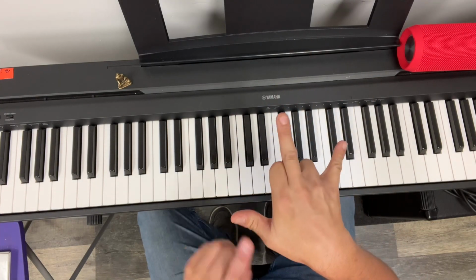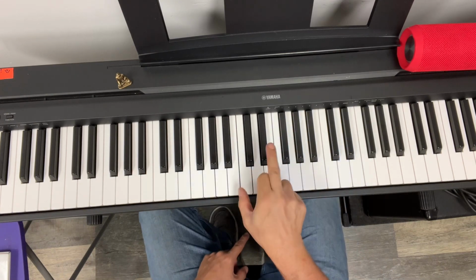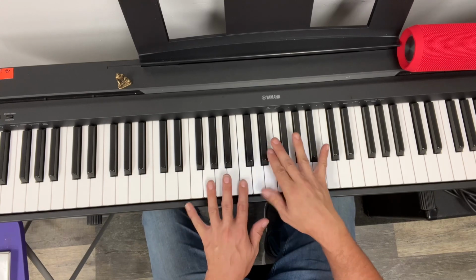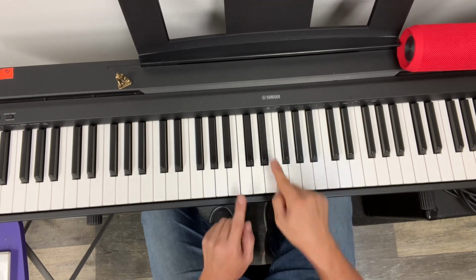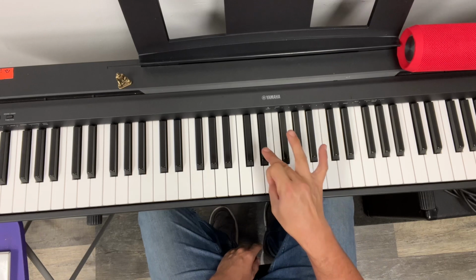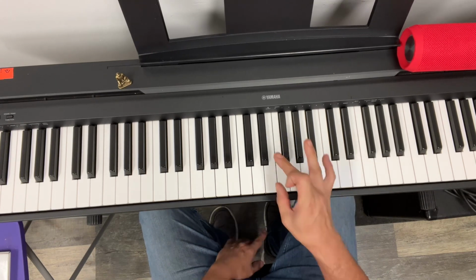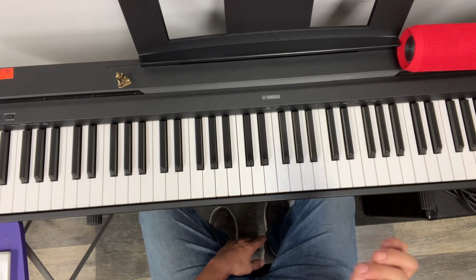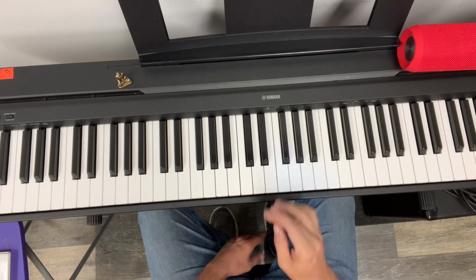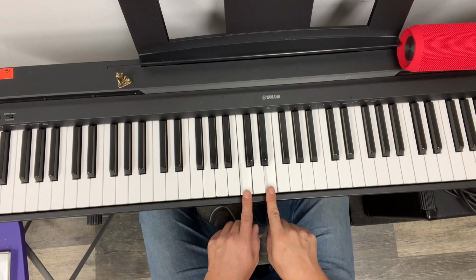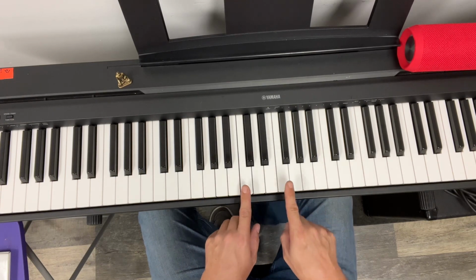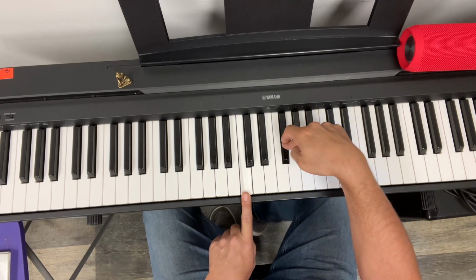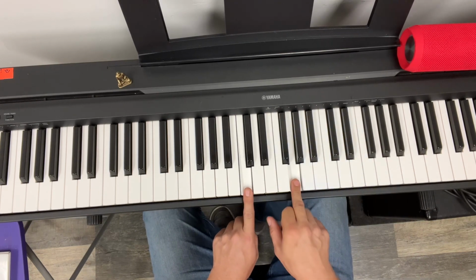Now, generally, I'll say play that with your 1 finger and your 3 finger, but it does not matter what you play that with, just as long as you know the concept in the beginning. That's a minor third. Adding another half step on, or a semitone, or a minor second, we would have a major third, then a perfect fourth, an augmented fourth, and then a perfect fifth.